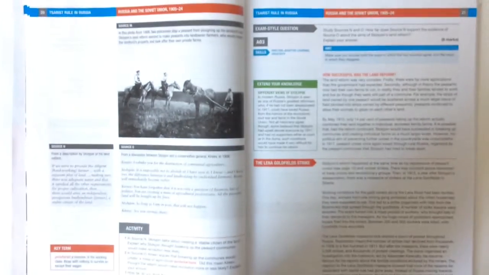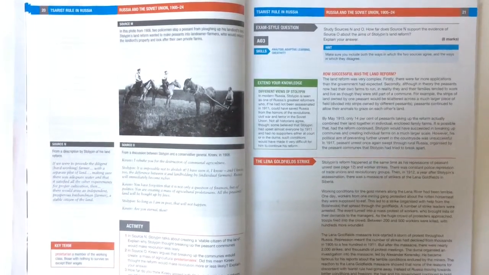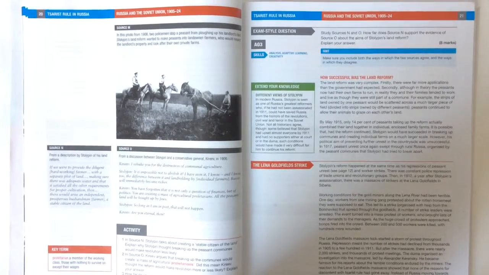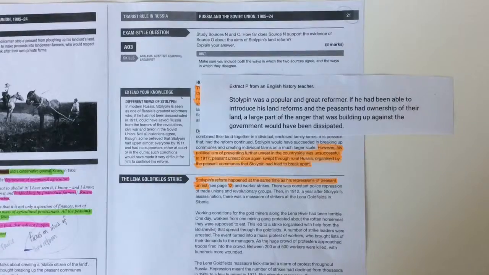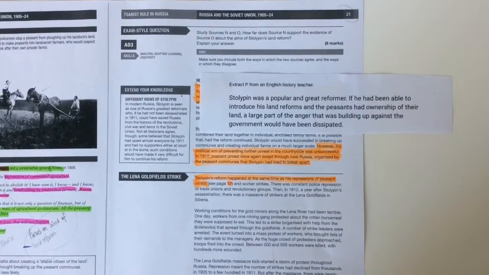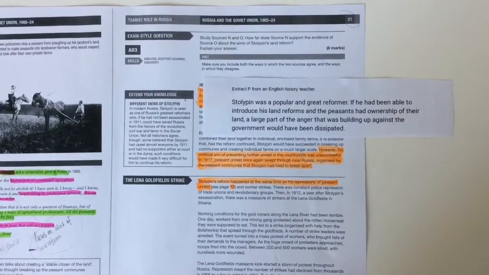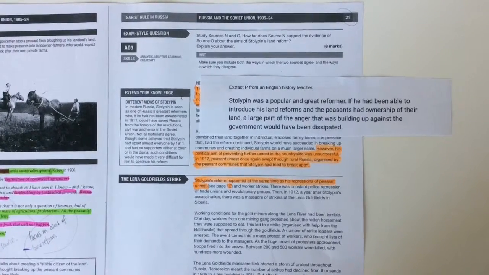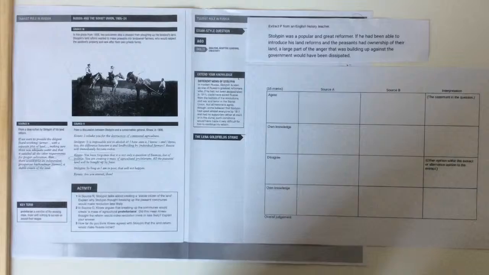Because there wasn't a 16-mark question on this topic, I had to invent one using the Extend Your Own Knowledge box. You could try and do this too as you're reading through the book. I picked a historiographical problem, whether or not Stolypin was popular and a great reformer. I did a bit of research and then created a short question related to the topic.